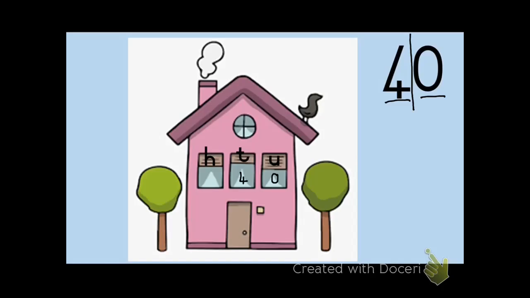You can also count in tens till 40. 10, 20, 30, 40. 4 times. So it is 4 tens.